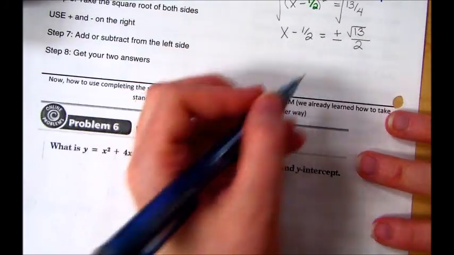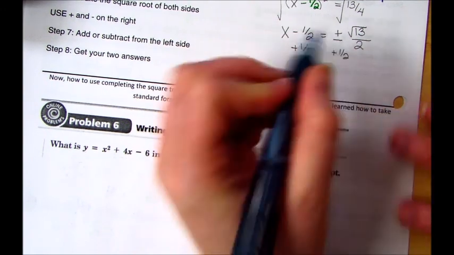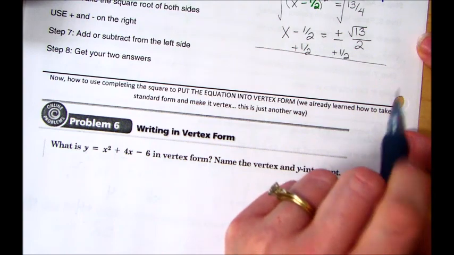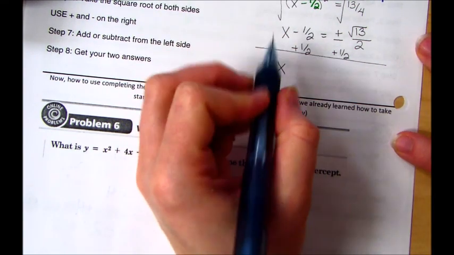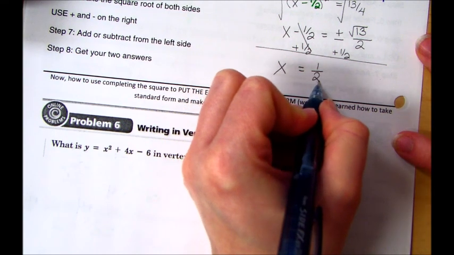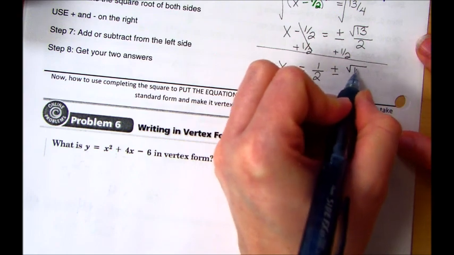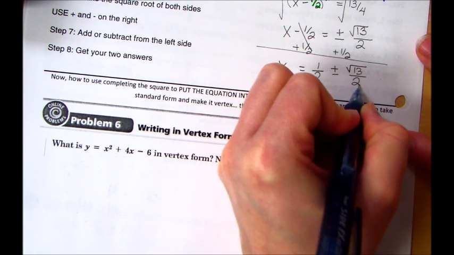Number 7, add the value, in our case add or subtract it depending on what it looks like, to both sides, and we're done now. We're going to cancel those, so we get x equals a positive 1/2 plus and minus the square root of 13/2.